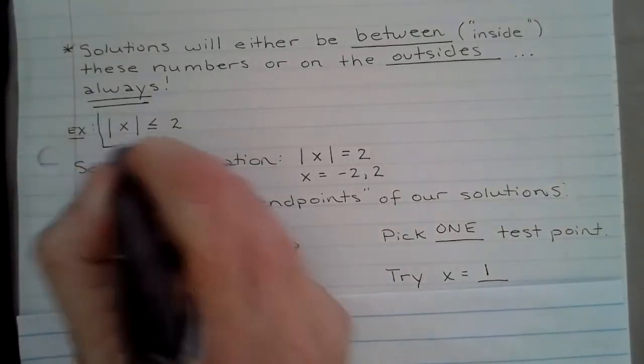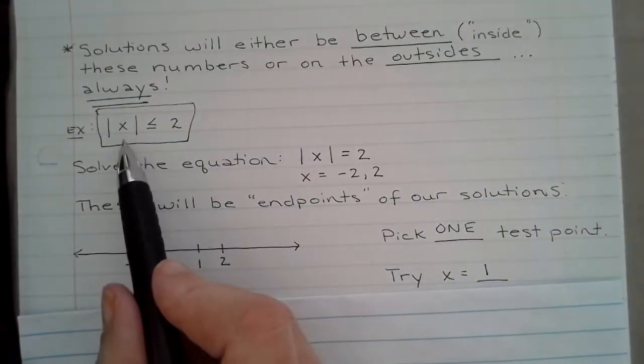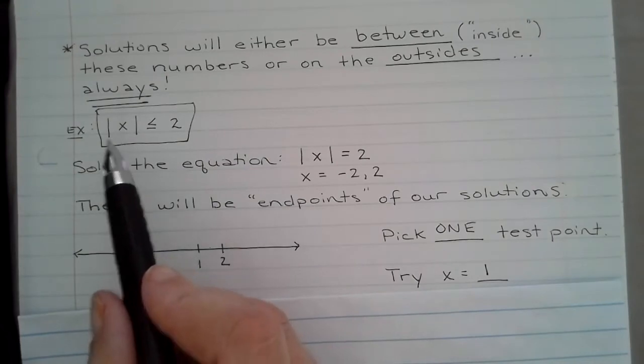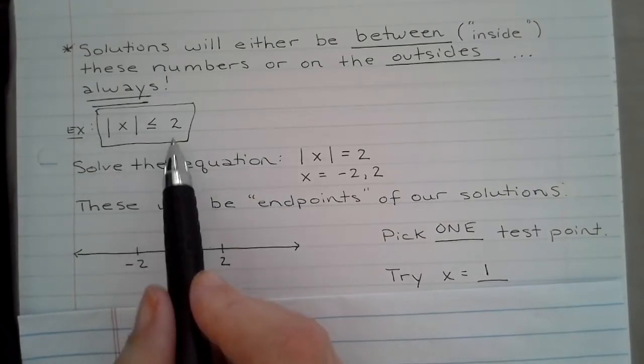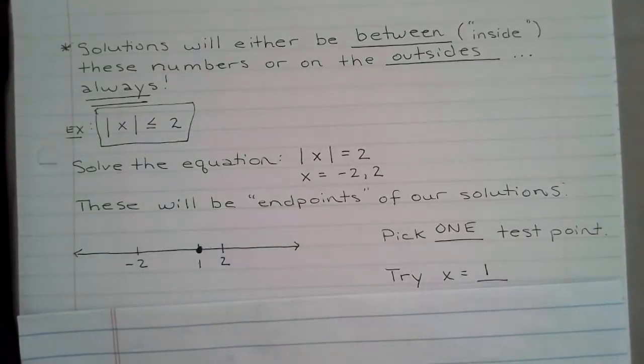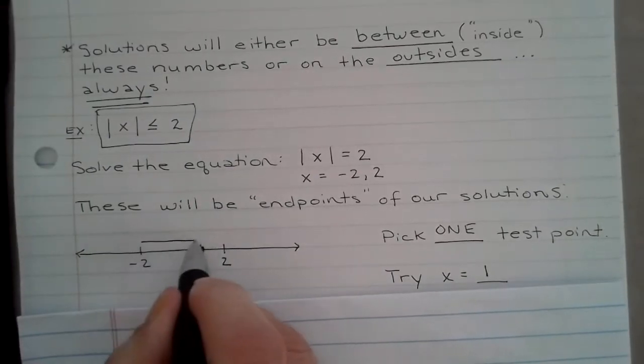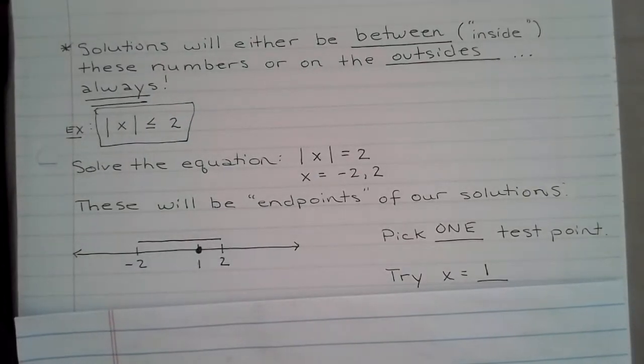Going back to the original inequality, I'm going to plug in a 1. Absolute value of 1 is 1. Is 1 less than 2? It sure is. This is a solution. We don't have to try any other things. If 1 is between negative 2 and 2, then all the other solutions will be between negative 2 and 2 also. Isn't that much faster?